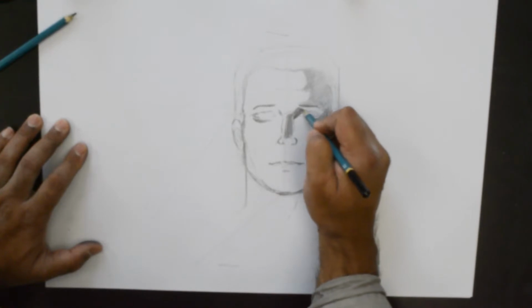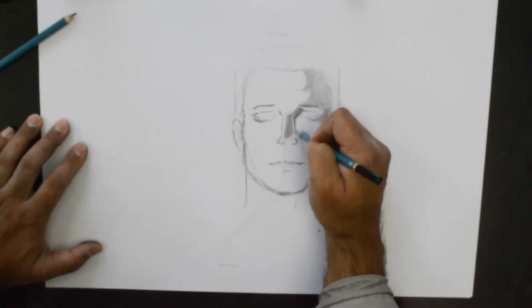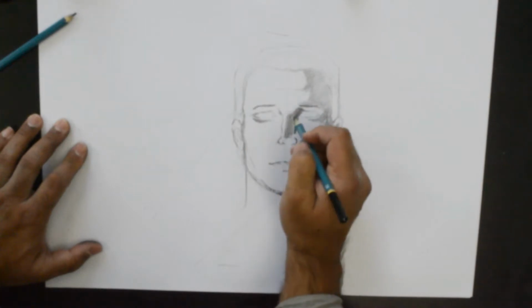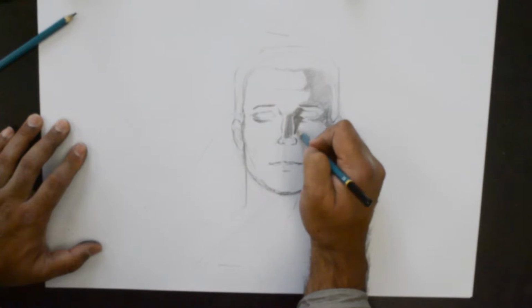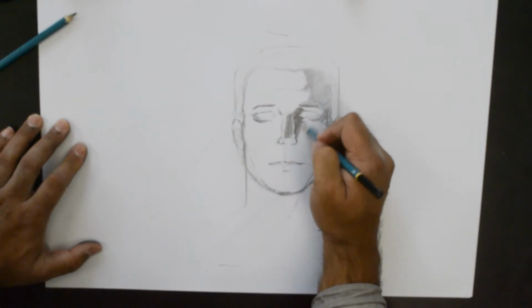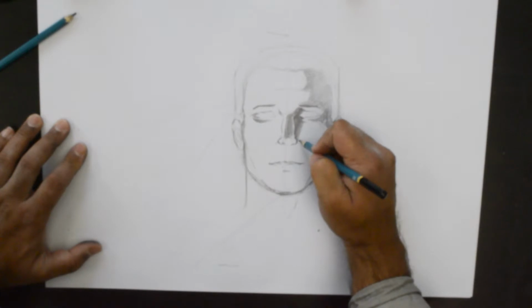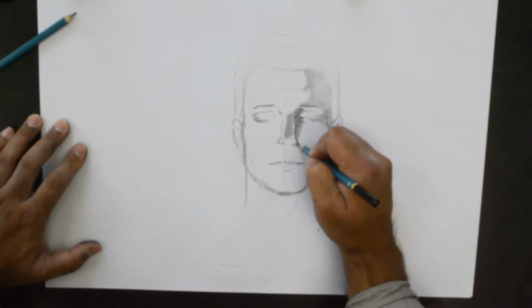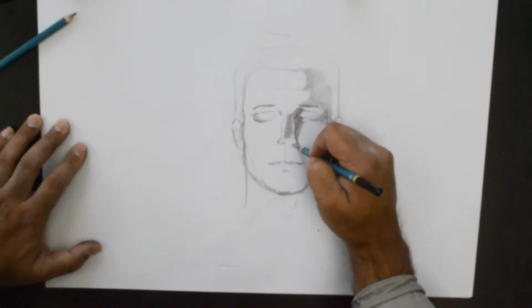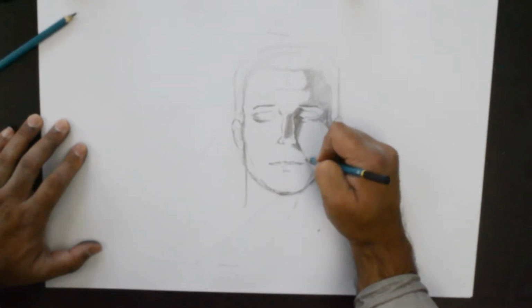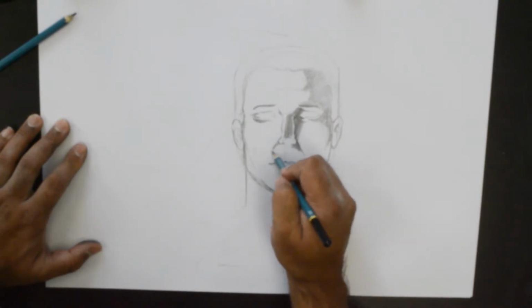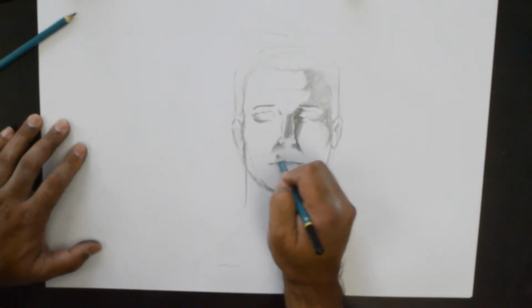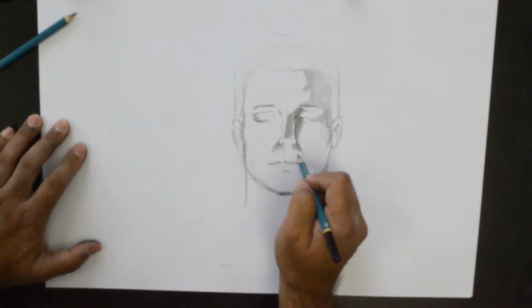This area will definitely be in shadow, which is right next to the nose here. And definite shadow going into the nose here, and then we could just fade out here as well.